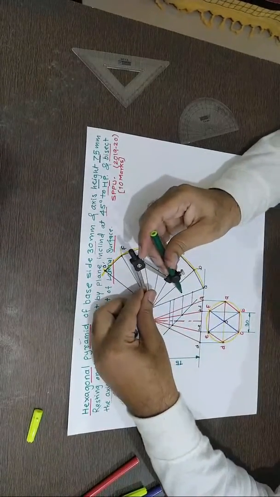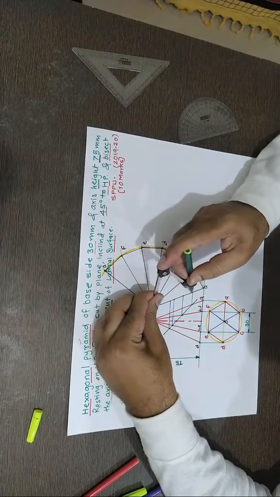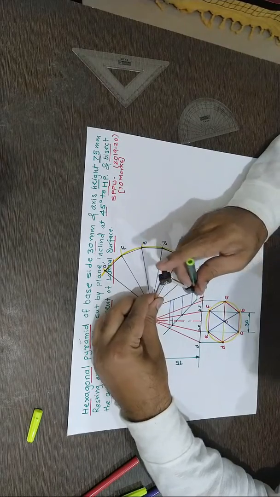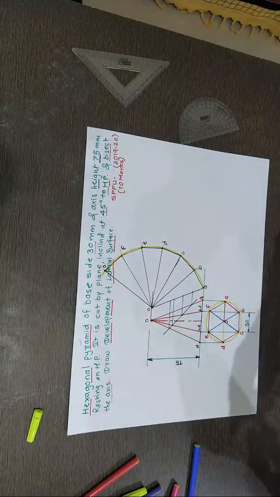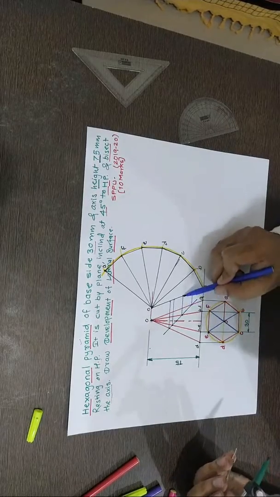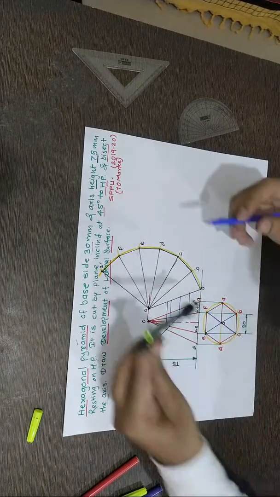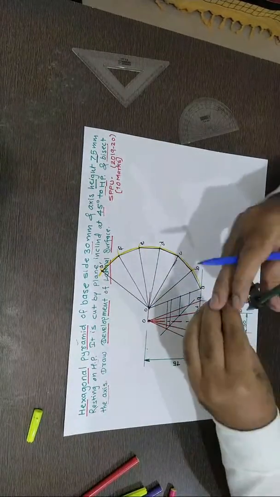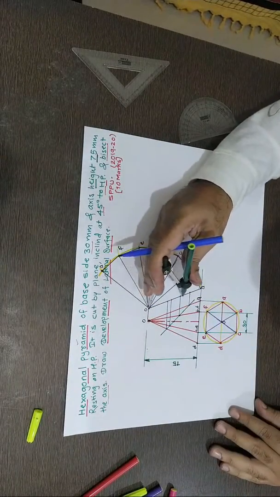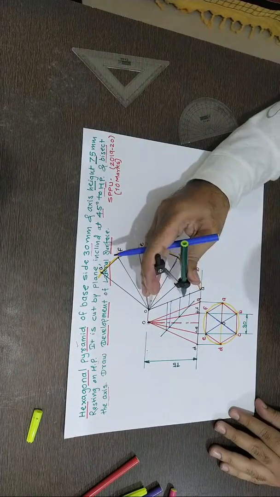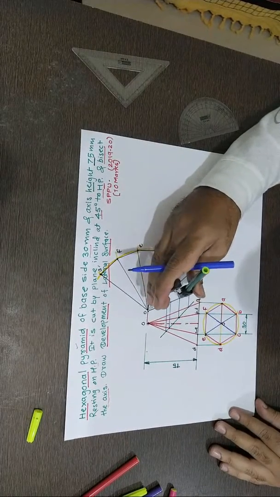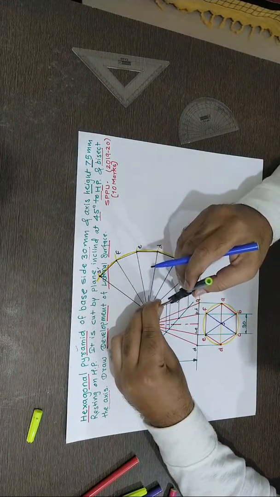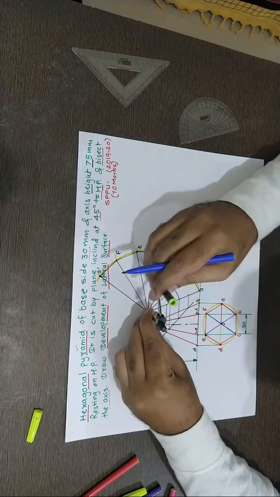Now take O as a center and OA as a radius. So already this is A. I'll explain this. Next one, what is this intersection point? It is B and F. So take O as a center and O to this as a distance in the compass. Mark the arc on the corresponding edge in the development. So this you need to mark on B and F.